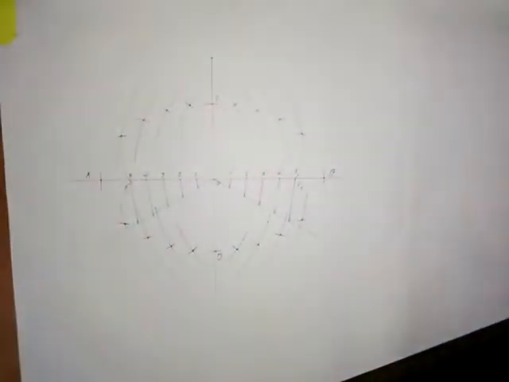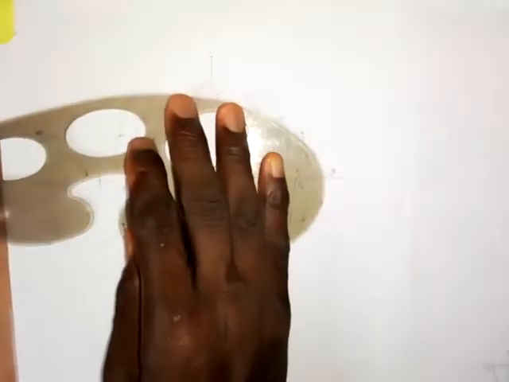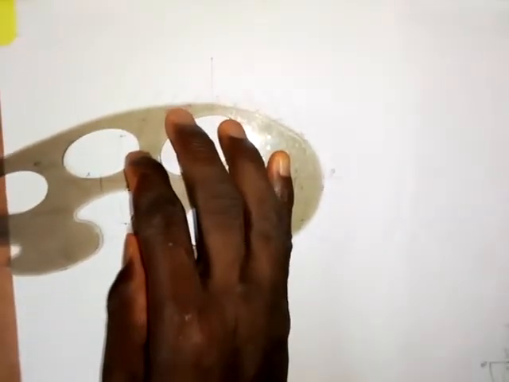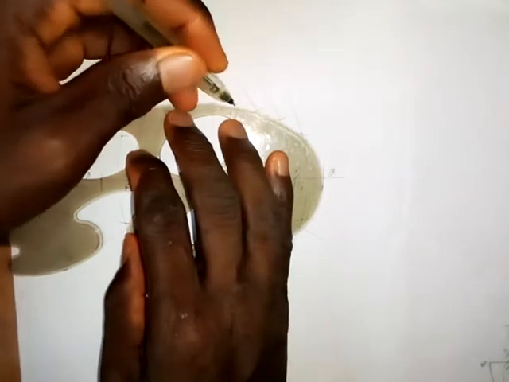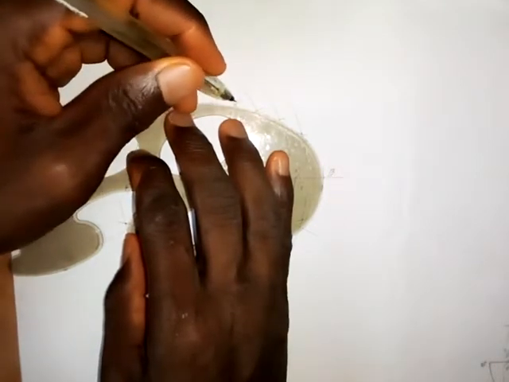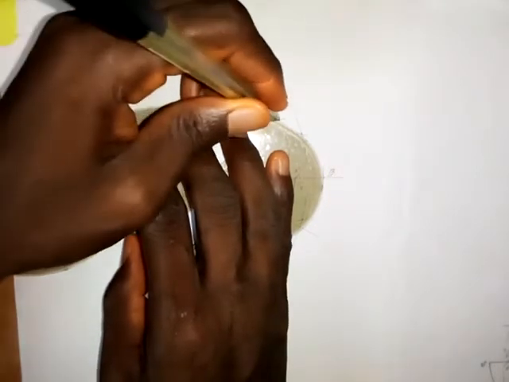So all these points will be joined together with the use of our French curve. So take your French curve and set it. Ensure that the points are aligned on the French curve. So as I have here, I can join these together. I can join these ones together.